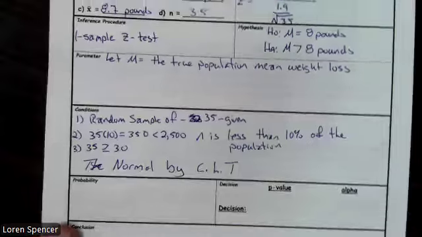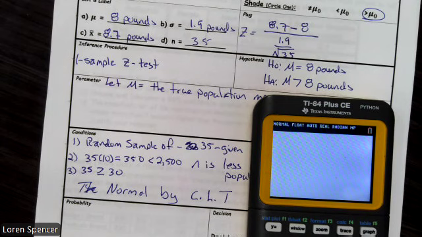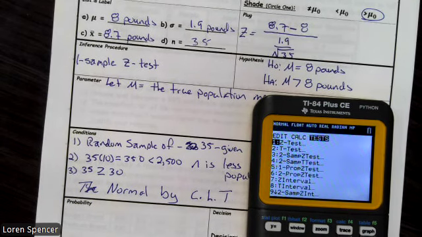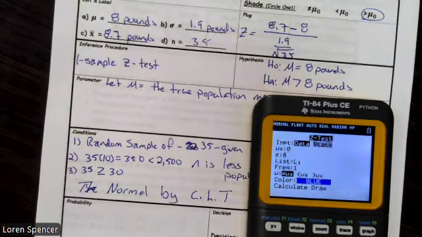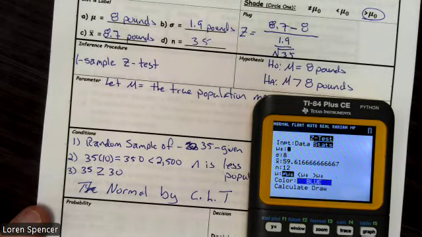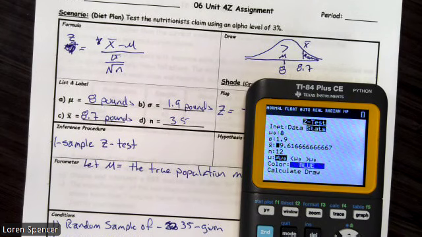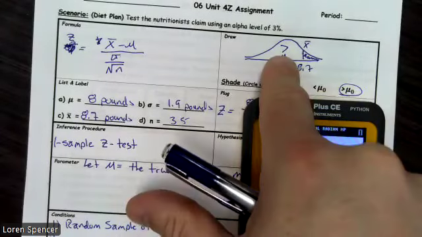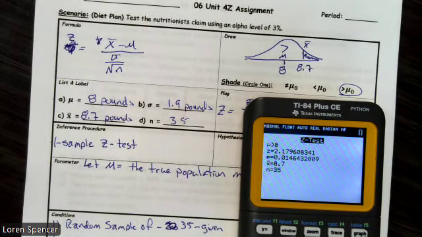All right, so the next thing we need to do is actually run this test. So we're going to press stat, arrow to test. And the very first thing is z-test, and that's what we're looking for. We're running a z-test. We want to make sure stats is highlighted because they gave us the statistics from the sample. And we're going to look at what we recorded. Well, we said 8 pounds. We had a standard deviation of 1.9. We have an X bar of 8.7, and we have a sample size of 35, and we said that it had to be a greater than, because they're claiming it is greater than. When we calculate, we get Z equals 2.17.